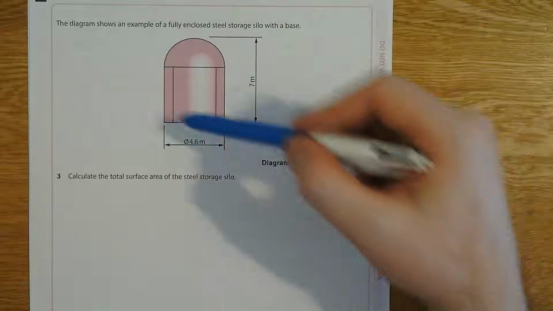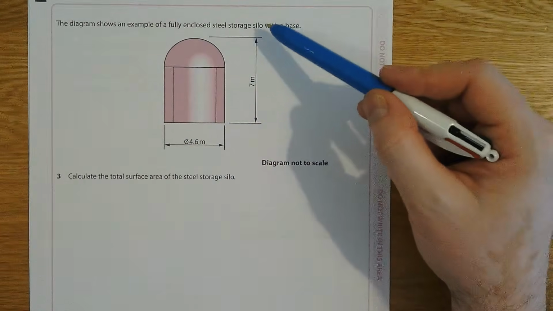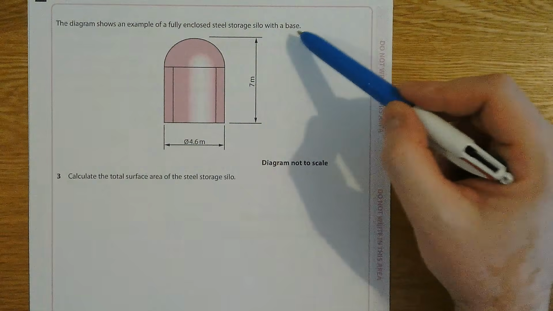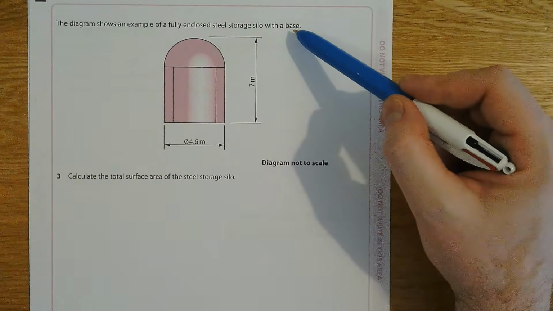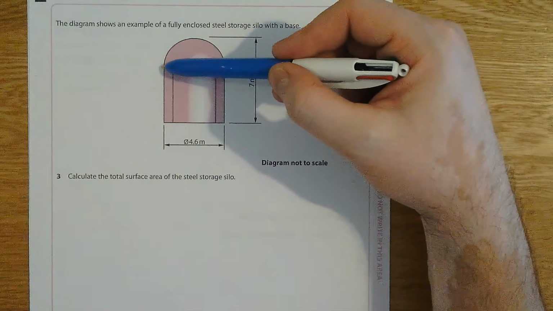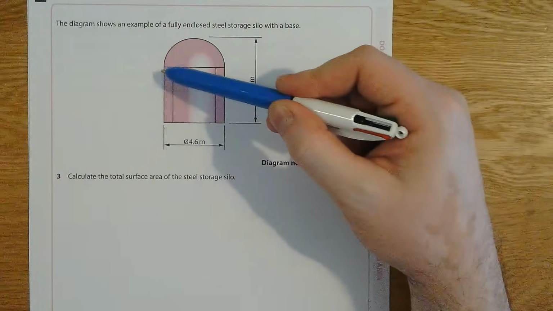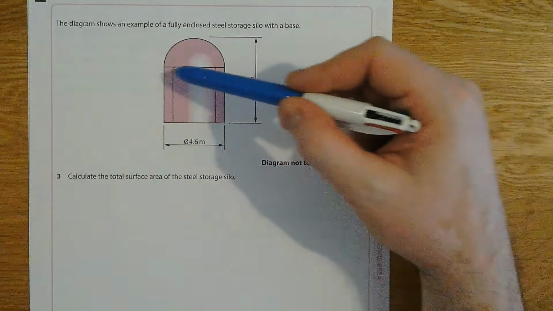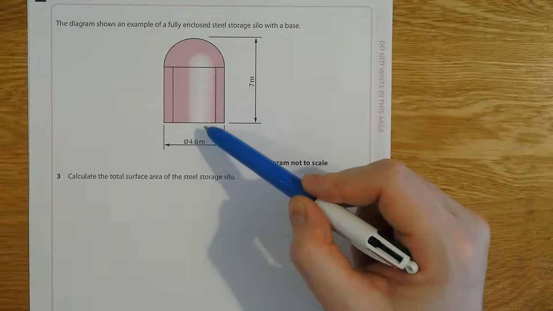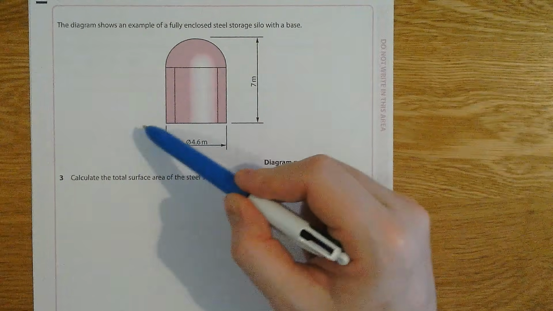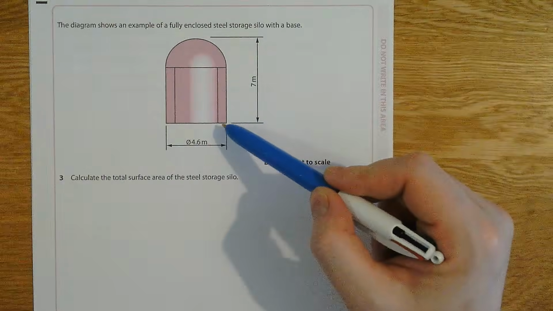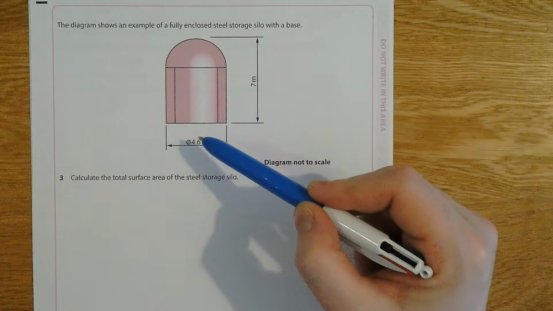So we want to work out the surface area. I guess that's why the fully enclosed and base is so relevant, because they'll count as part of the surface area. Thinking about this though, we've got this hemisphere on top of what we can only assume is a cylinder. We can assume it's a cylinder because we're given a diameter here, that symbol meaning that this is a diameter that, if you viewed it from above, would be circular.